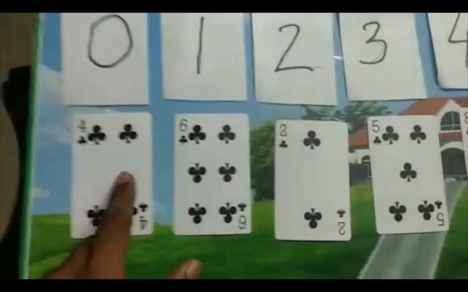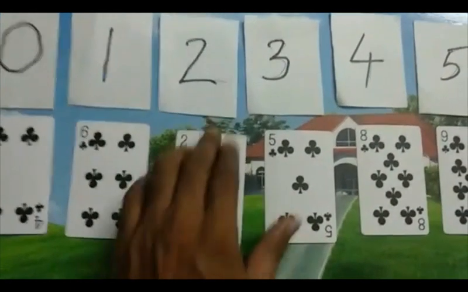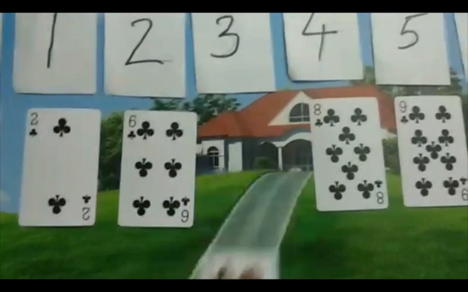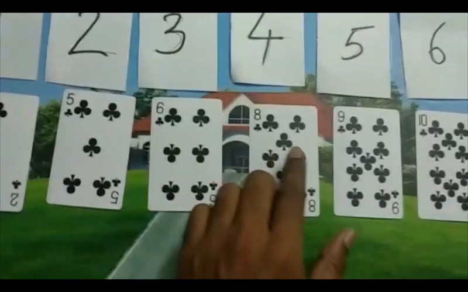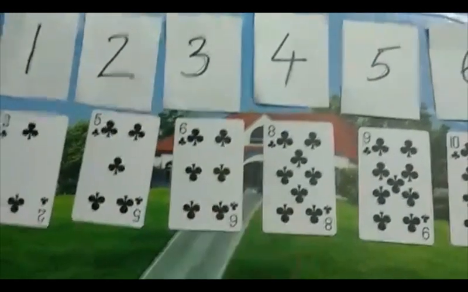Then again we'll start from here. 4 is not greater than 6. Then 6 is greater than 2, so we will swap here. Then 6 is greater than 5, so we will swap here. Okay, so it will end here. Then the fourth largest element will be positioned here.